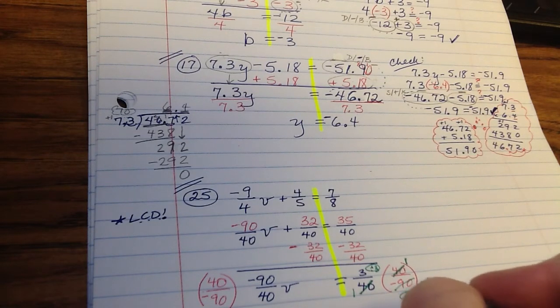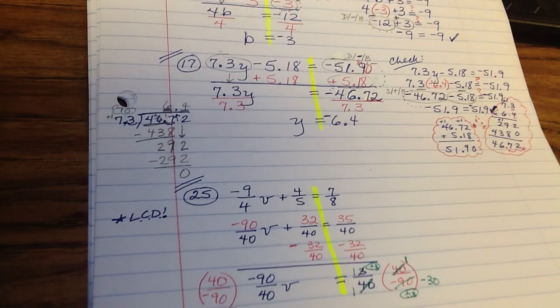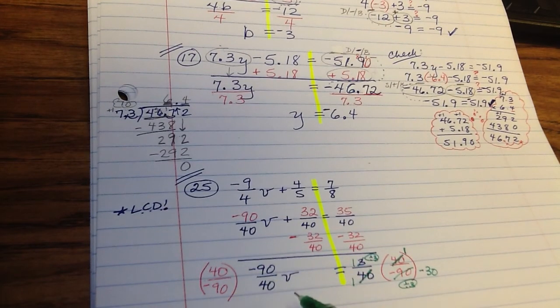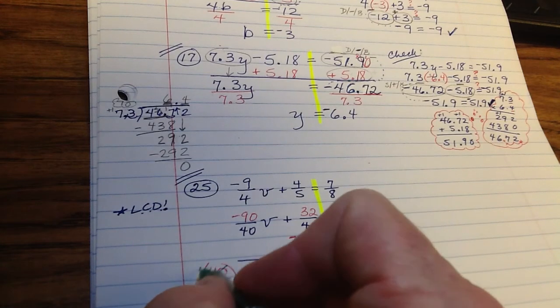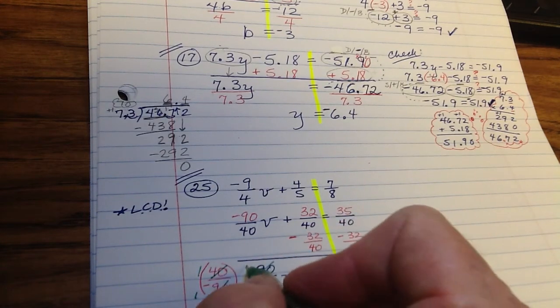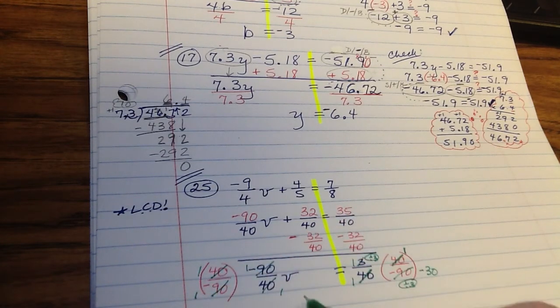This becomes negative 30. This becomes 1. So now you have the 40 on the top, the 40 on the bottom, the 90 on the bottom, the 90 on the top, these all factor out and they turn into ones, and that's why we do it, so that you'll just be left with V.